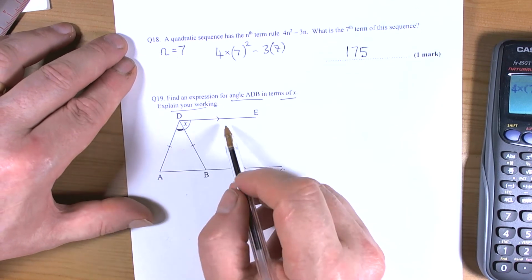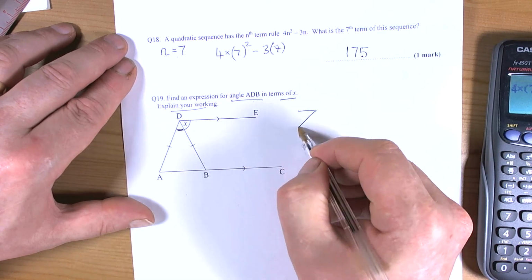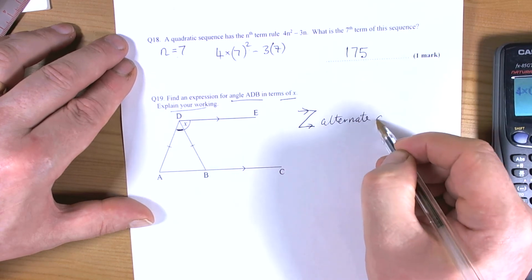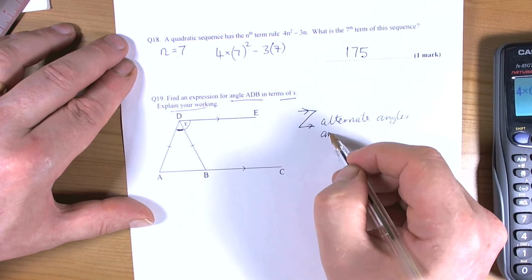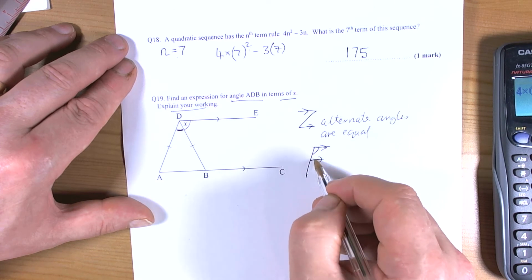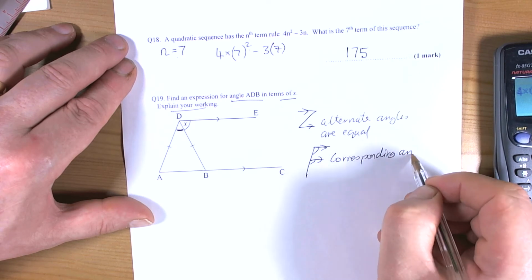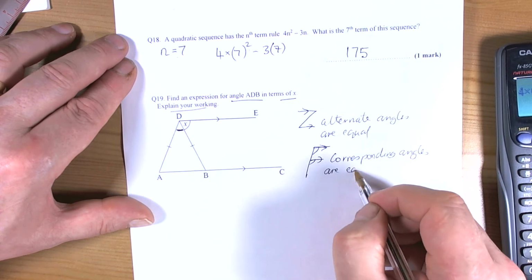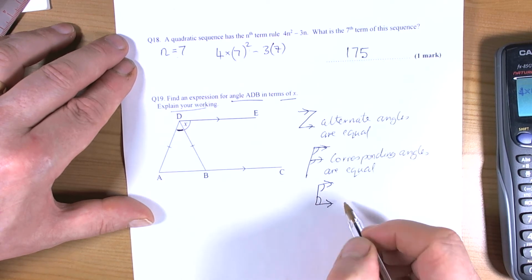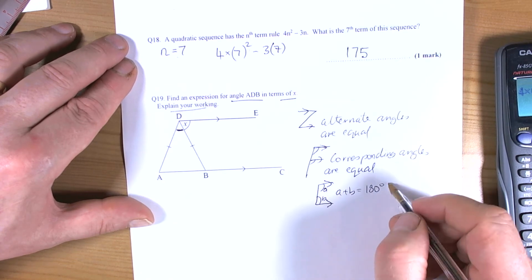Now what we're going to recognise about this question is we've got parallel lines, and the question's talking about angles. So straight away when we see parallel lines and angles, we should be thinking of alternate angles are equal. Corresponding angles and co-interior angles trapped by the parallel lines and the line crossing the parallels always add to 180.